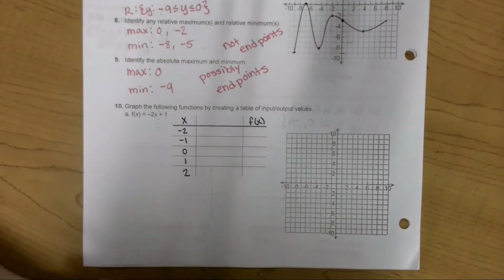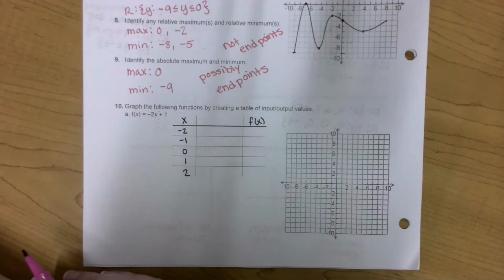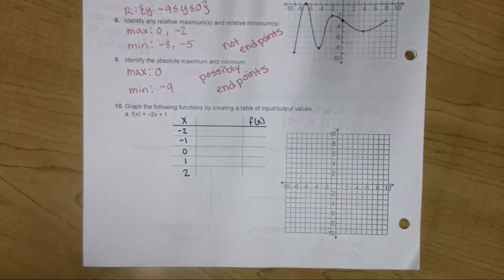All right, so welcome to part 2 of the Unit 2A practice test. We're going to start with number 10. Number 10 asks us to graph the following functions by creating a table of input and output values.